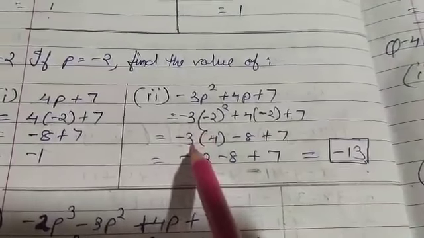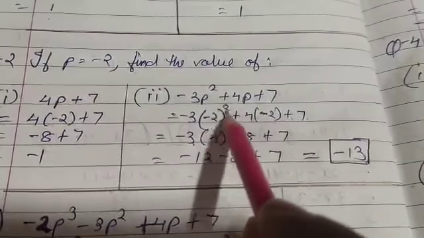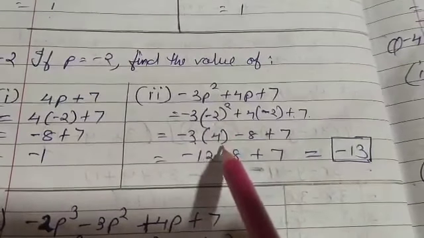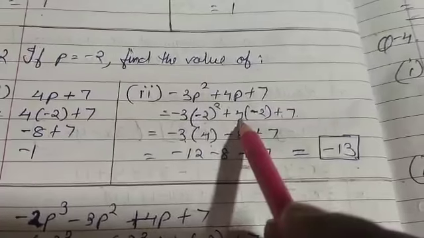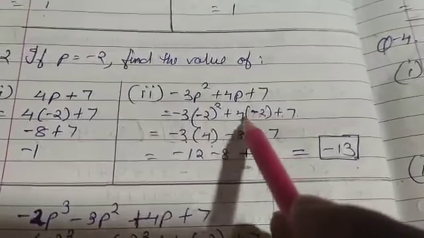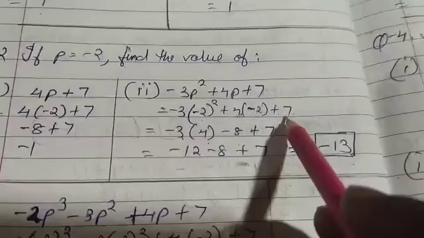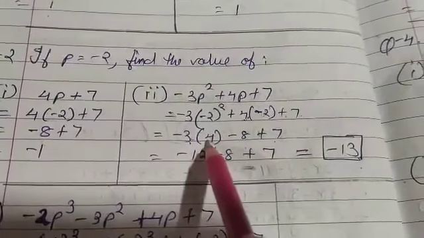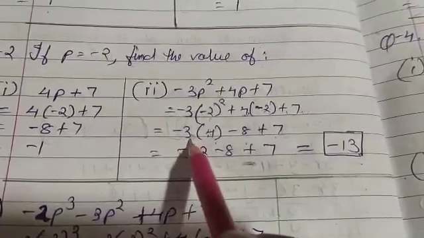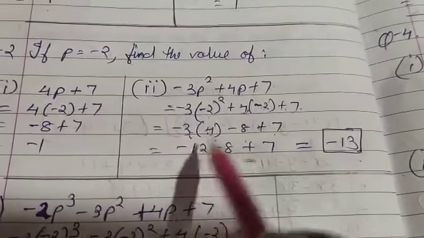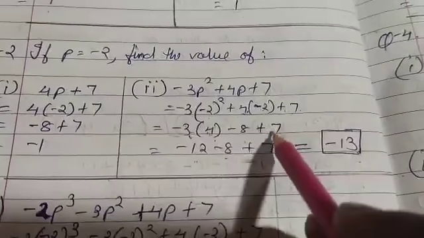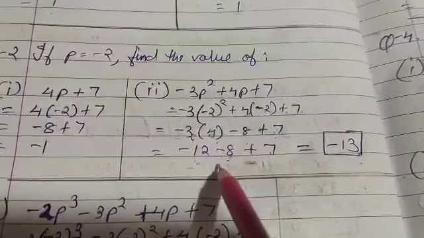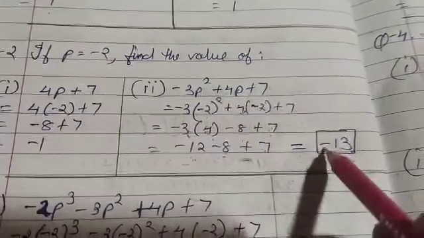Now square of a negative number always becomes positive, that is negative 2 into negative 2 is positive 4, then 4 into negative 2, 4 twos are 8, positive into negative is negative 8, and write down this positive 7 as it is. Then negative 3 into 4, that is negative into positive is negative, that is negative 3 into positive 4 is negative 12, minus 8 write down as it is, plus 7 as it is, that is minus 12 and minus 8 gives minus 20, minus 20 and plus 7 is minus 13.